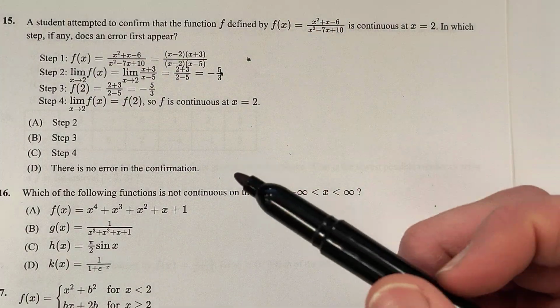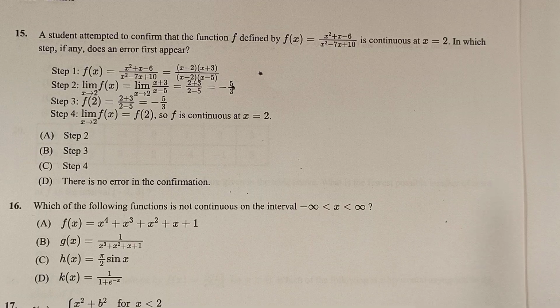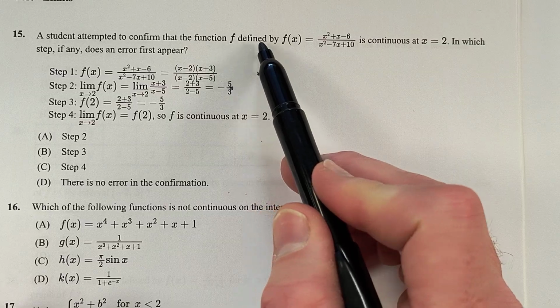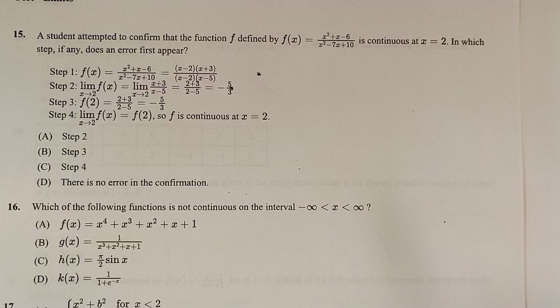But okay, so this one, 8 out of 8 people got this one wrong. And so let's go through this. We got a student who attempted to confirm the function f defined by that function is continuous at x equals 2. In which step, if any, does an error first occur?